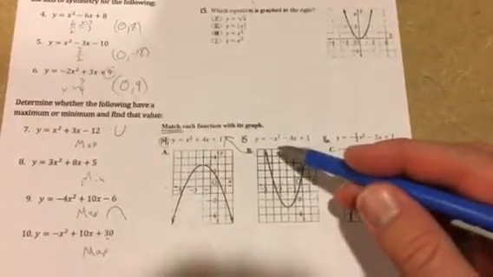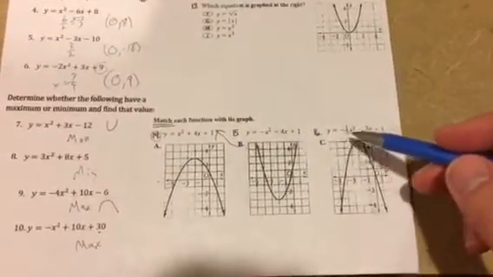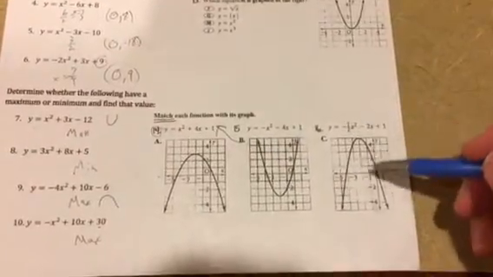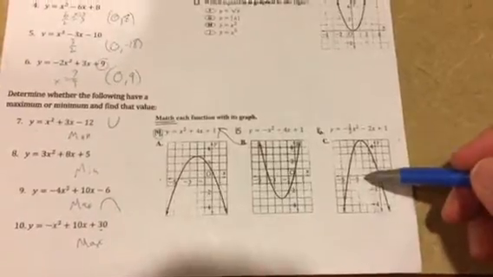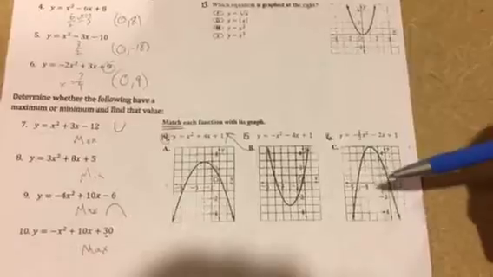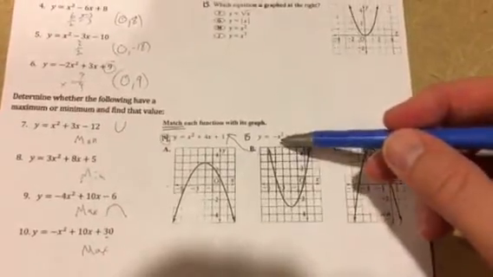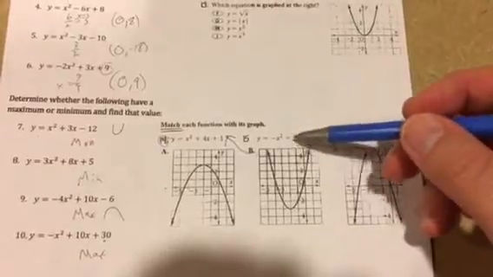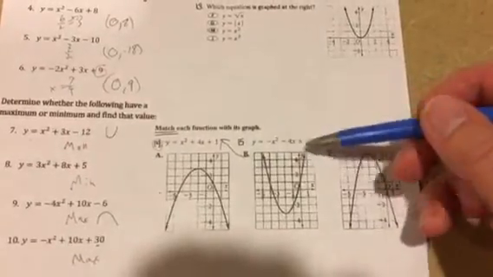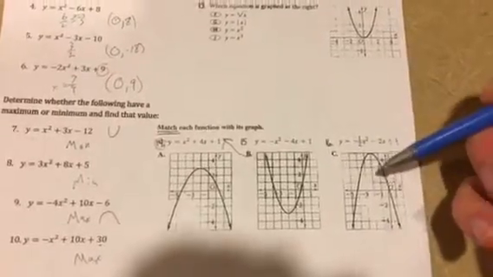On this one, -x squared minus 4x plus 1, and -1/2 x squared minus 2x plus 1. If we look, both of them have the vertices at x = -2. So I can just put in -2 and see what comes out of either one of them. -2 here would be 4. That'd be -4 plus 8, which would be 4 plus 1 is 5. So this one has a vertex at 5, which is here.